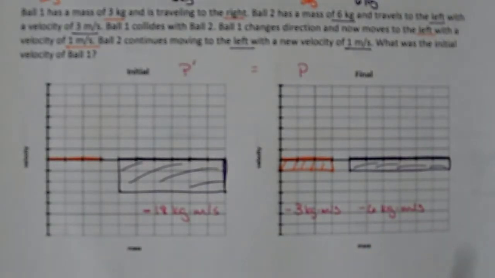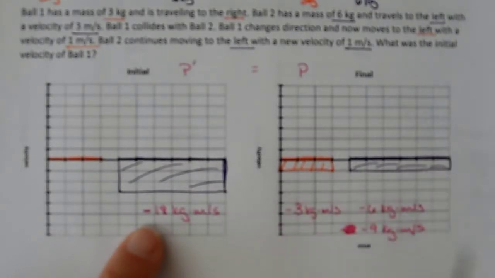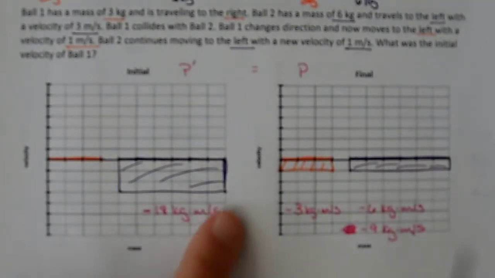Interesting. So what happens here? Our total momentum at the end is -9 kilogram meters per second. Over here, now, we have -18 kilogram meters per second. But we need -9.